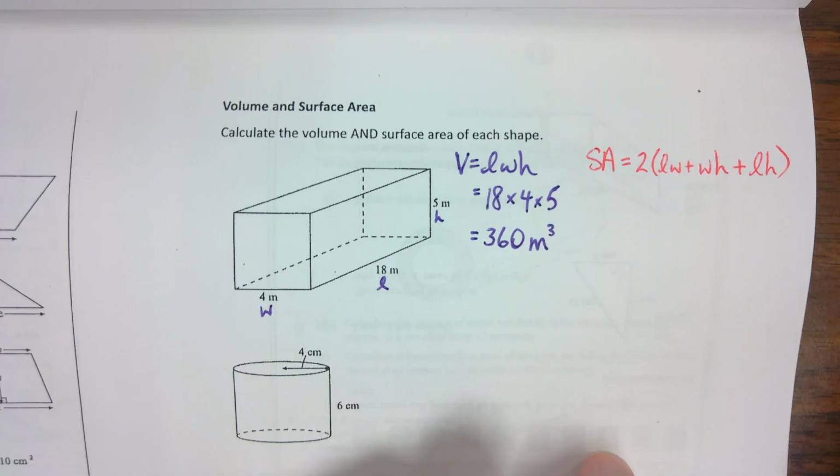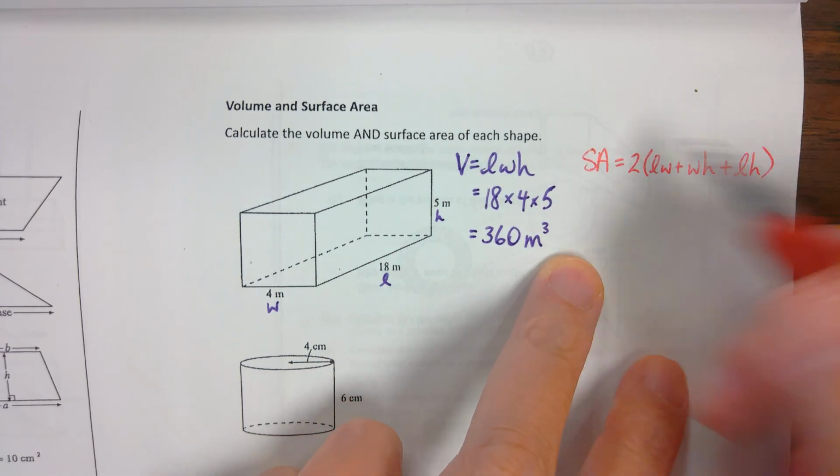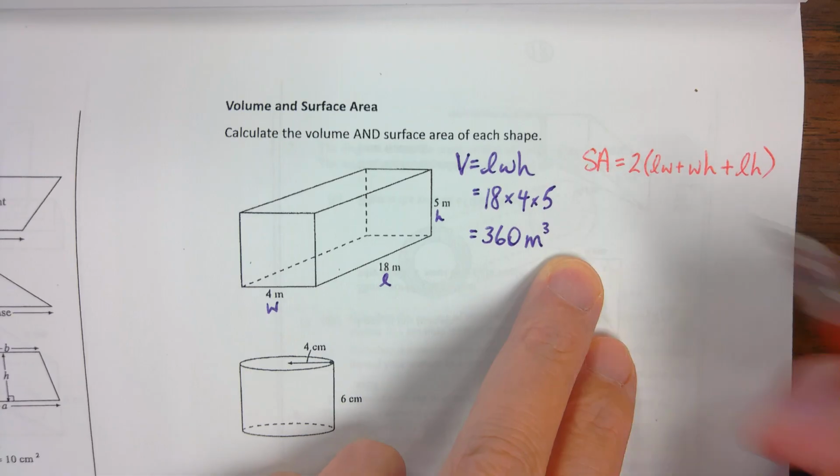Okay, so make sure you read the right formula. If you don't choose the right formula, then the math will be wrong. Simple as that. SA just stands for surface area.